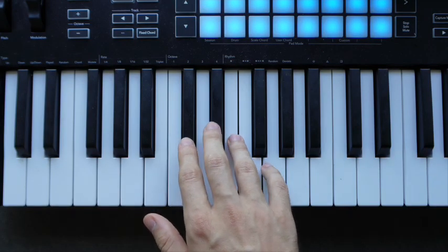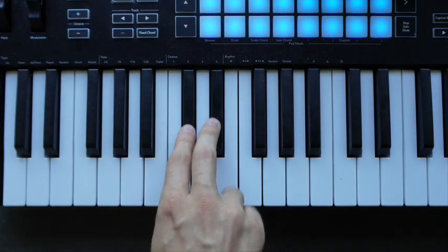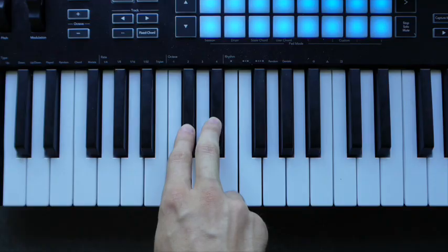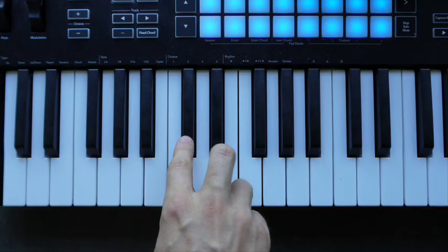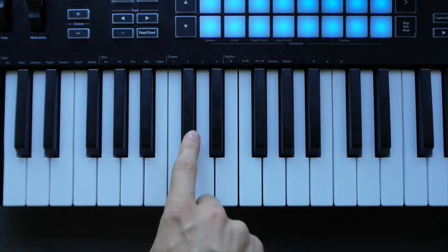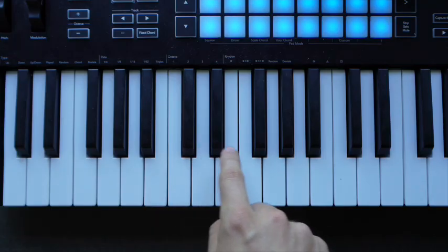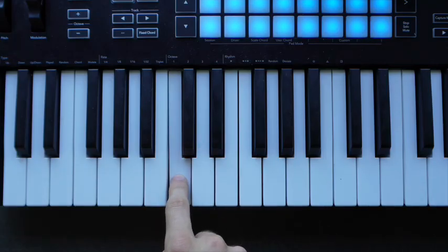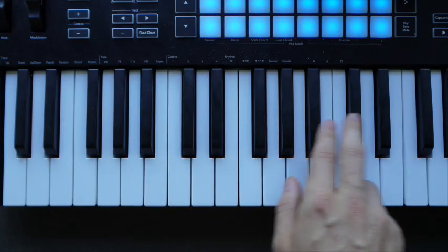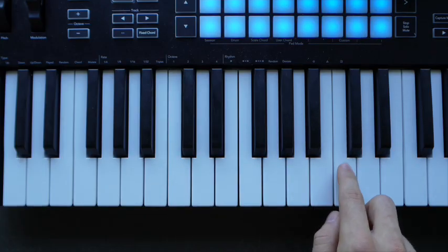Find a group of two black keys. The note C will be the first white key to the left of this group. Let's find the C note on the whole piano. This is C note. Also find two black keys.